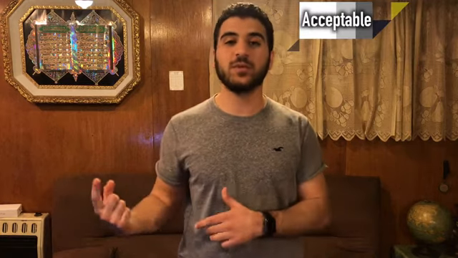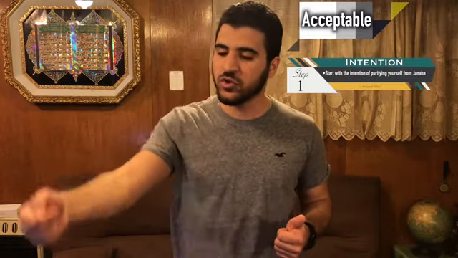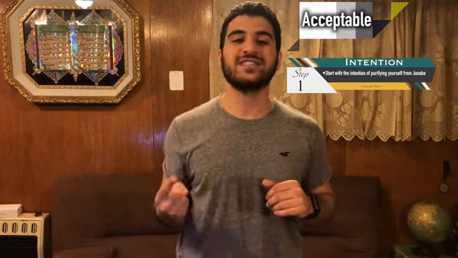Now, what is this acceptable way of ghusl? It's very, very simple. The first step is, of course, the intention. The intention that I am performing this bath or this ghusl in order for me to exit the state of Janaba and enter the state of Tahara. This is step number one. Step number two is simply washing every single inch of the body. So I will wash every single place, even the hard to reach places like underneath my foot, under my armpits, inside my mouth, inside my nose. Every single inch of the body has to be wet, including the head, every single place.